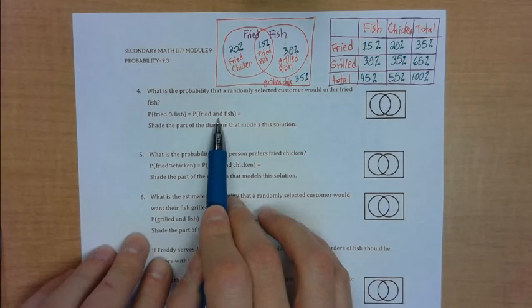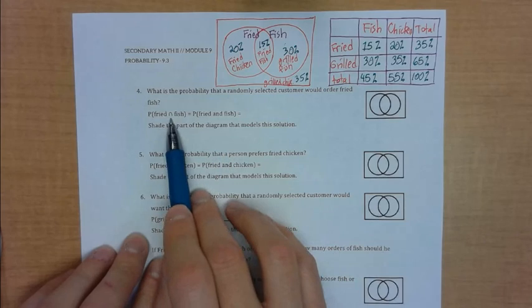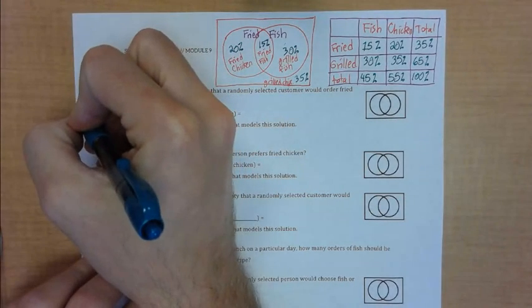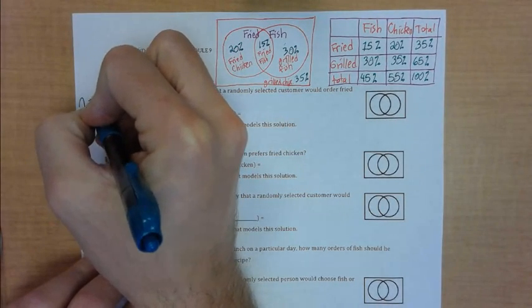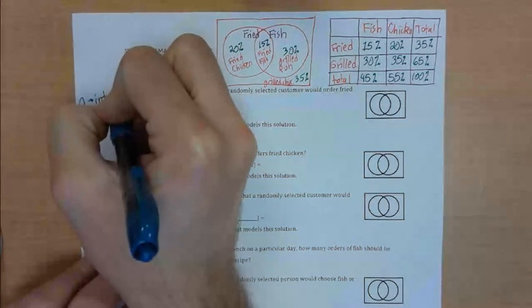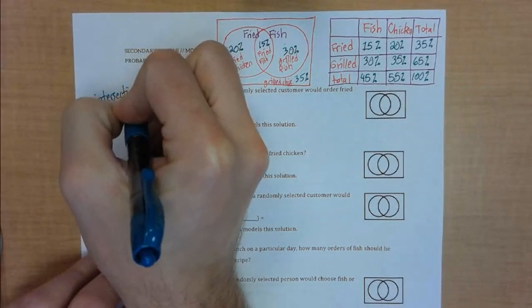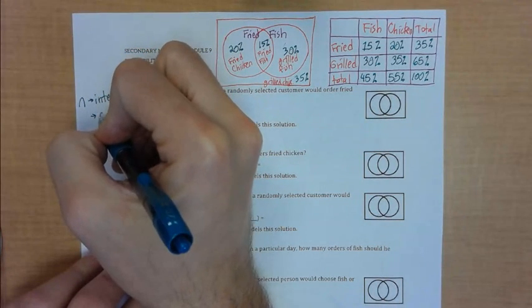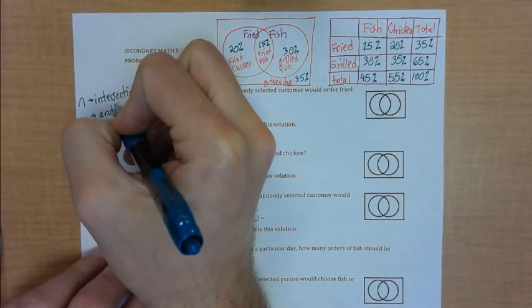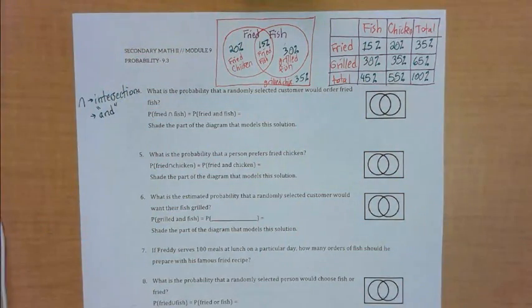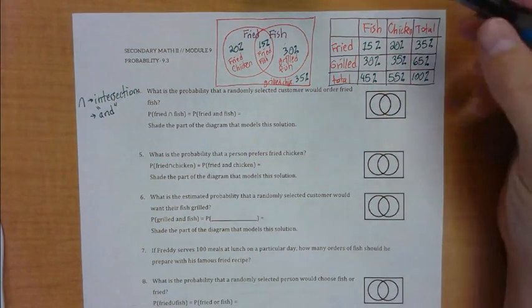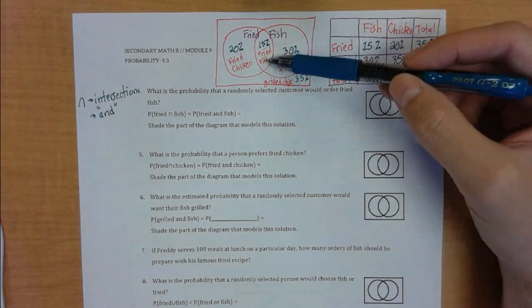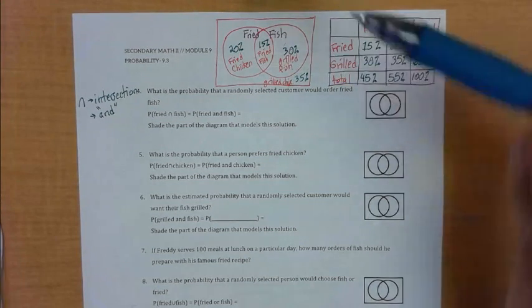That "and" right there is matching this symbol right here. So remember that symbol means intersection, and it is a math way in probability to write the word "and." An intersection and "and" basically mean the same thing. If you think about it in terms of the Venn diagram, our two circles are intersecting at 15%.